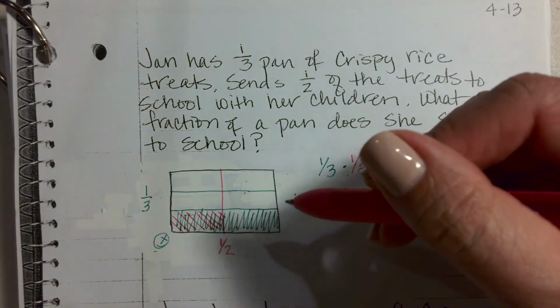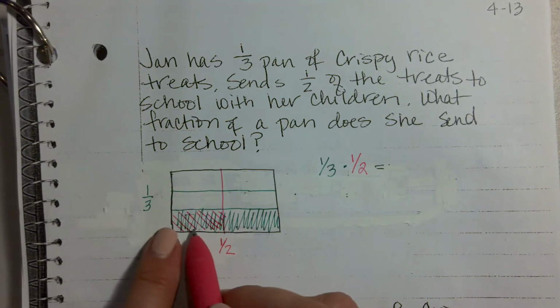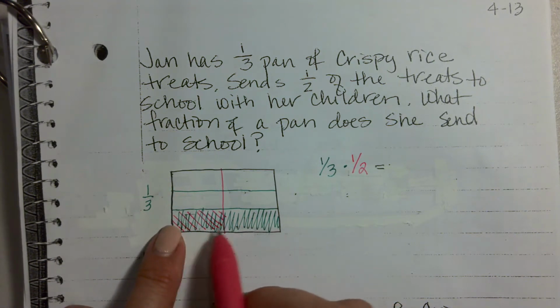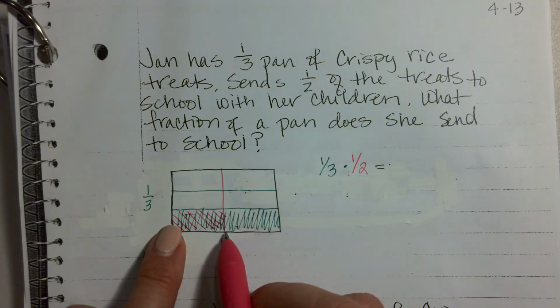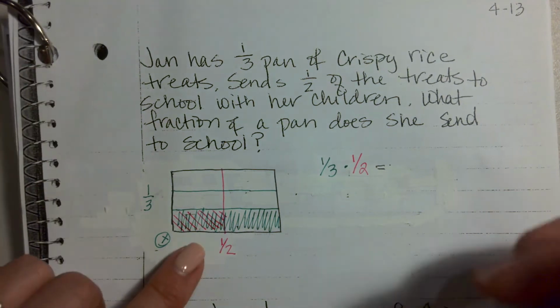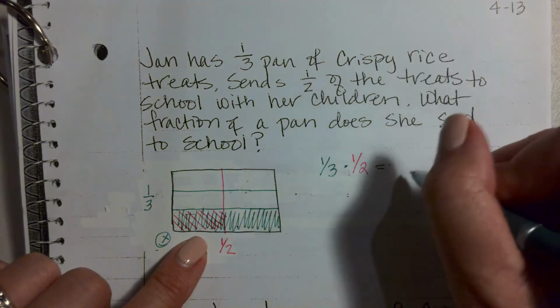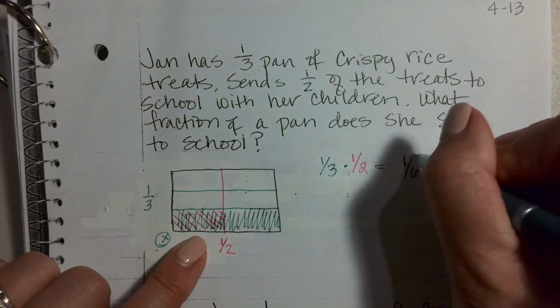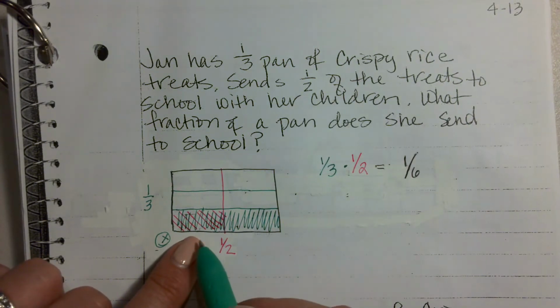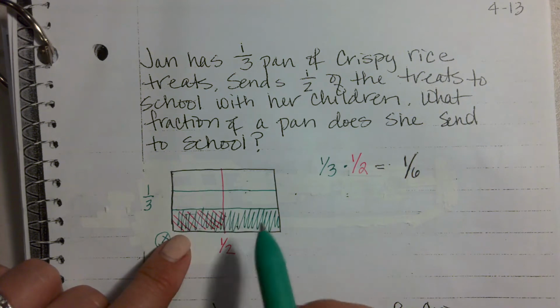So I double shade half. I'm going to double shade half of what I'm working with. I'm only working with, here's a third, and this is the area that I'm working in, 1/3. And I'm going to divide it in half, and I'm only going to shade in half. So what part is represented here? Well, there's 1, 2, 3, 4, 5, 6 parts now, right? So I just represented and showed and modeled one is double shaded out of the 6.